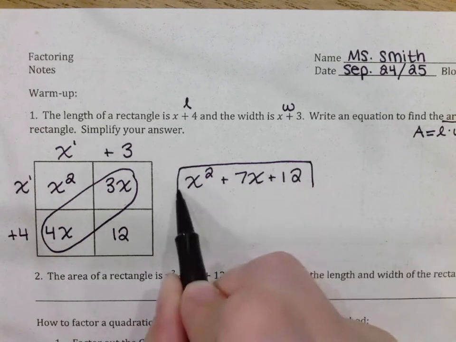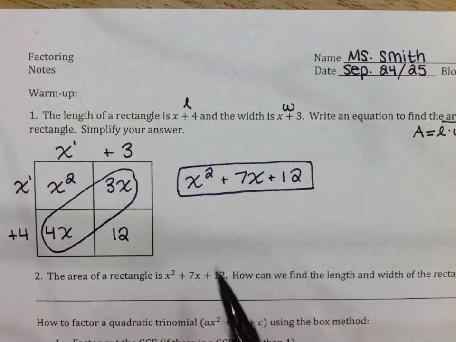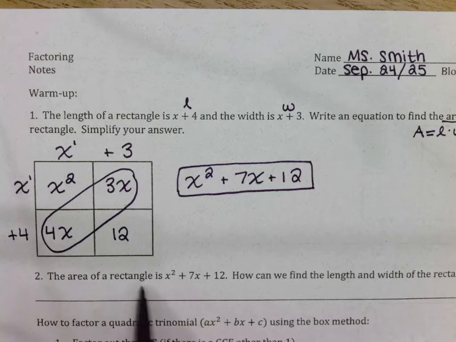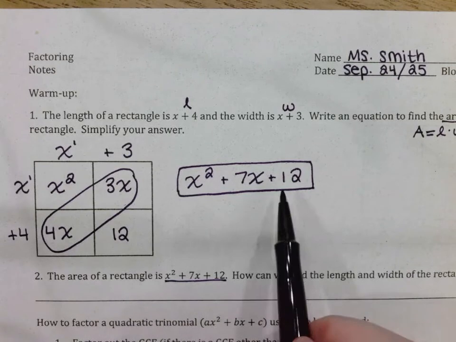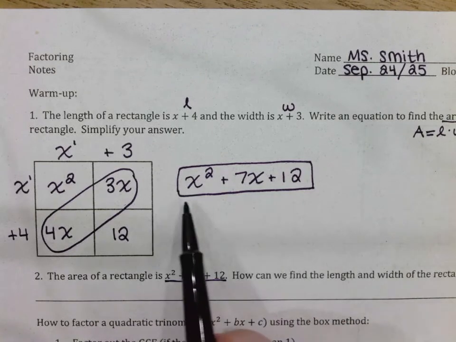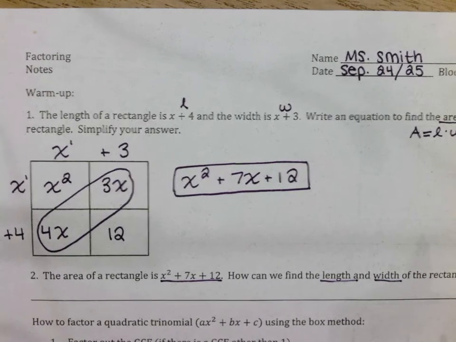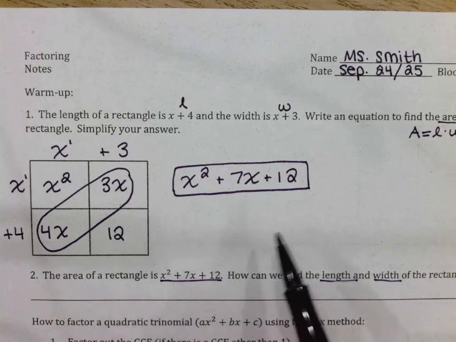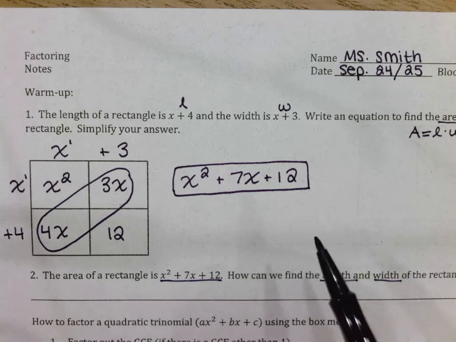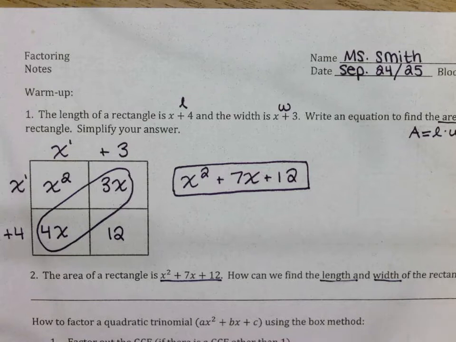And we're used to doing stuff like this. But let's say that we start with the area. It says the area of the rectangle is x squared plus 7x plus 12. That's what we got. Let's say we start with the area, but now we want to find the length and the width. Well, that's what factoring is. There's no easy way to go about this. You can't just divide by something or split it in half. You have to actually do a little process here. But anyway, that's exactly what factoring is.